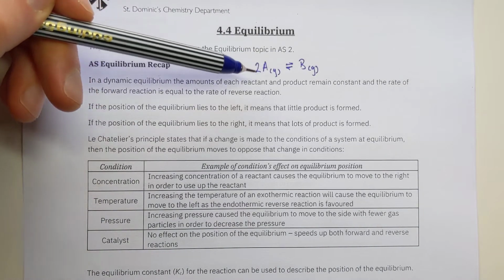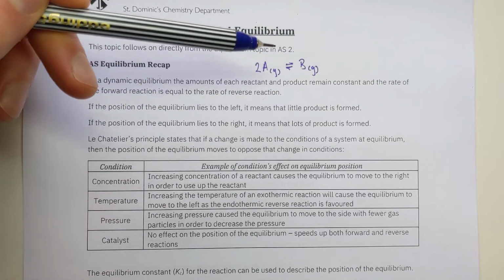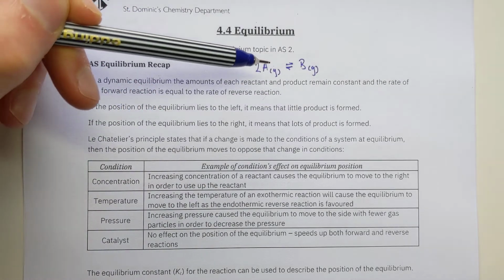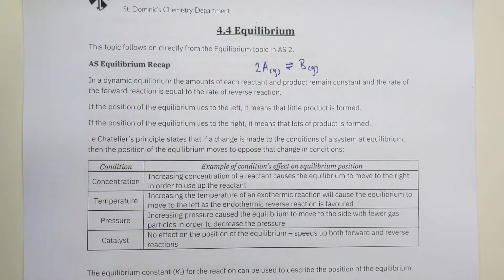Because if I put some A into a box and let it react, it's going to turn into B, but then B can return back to A. After a wee while, the forward process and reverse process will kind of even out and go at the same pace, and we'll end up with a certain amount of reactants and a certain amount of products. It's called dynamic because the reactions are still happening, but it's called equilibrium because it's remaining constant. That's the basis of dynamic equilibrium.